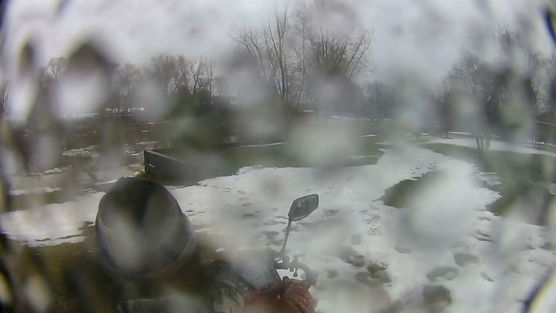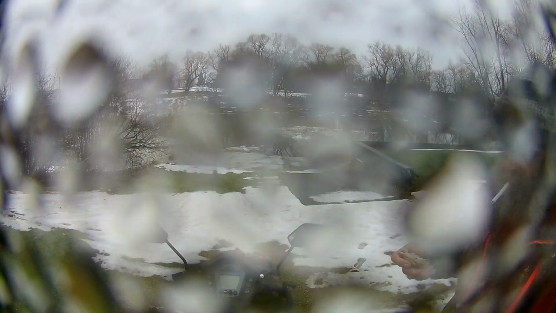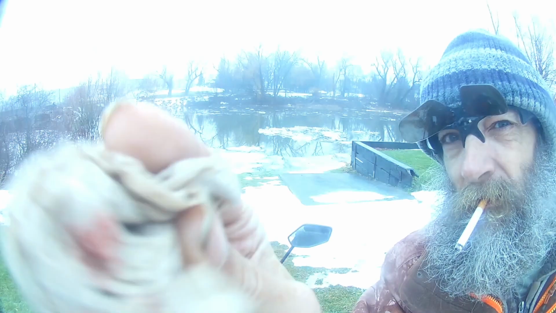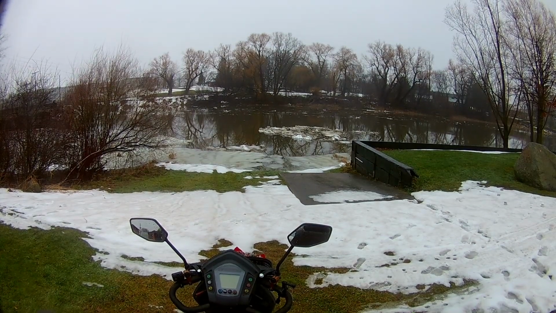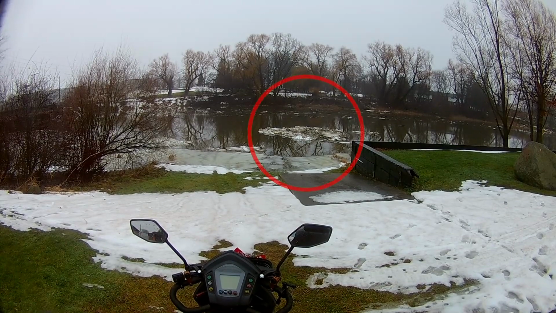I got down there. The river's definitely up, but not as high as I expected it to be. But we'll give it time. Big pile of ice right in front of me. Yeah, the whole river's flowing pretty good right now, but there's big chunks of ice coming down. Flowing nicely. Yeah, this big pile of ice in front of me is like a little island.